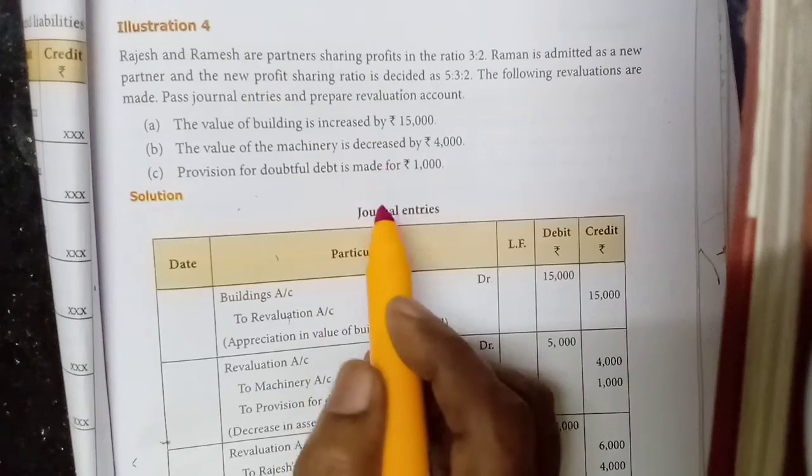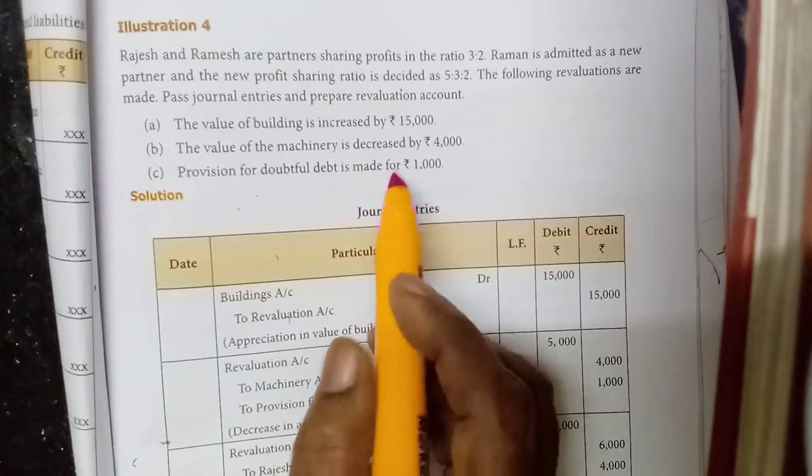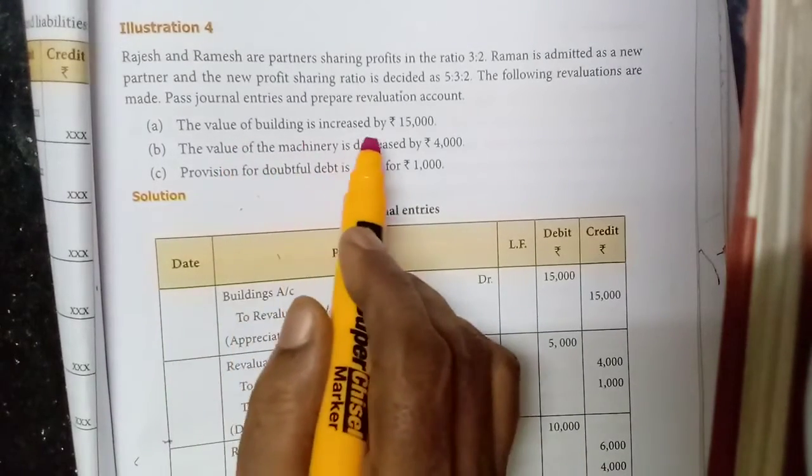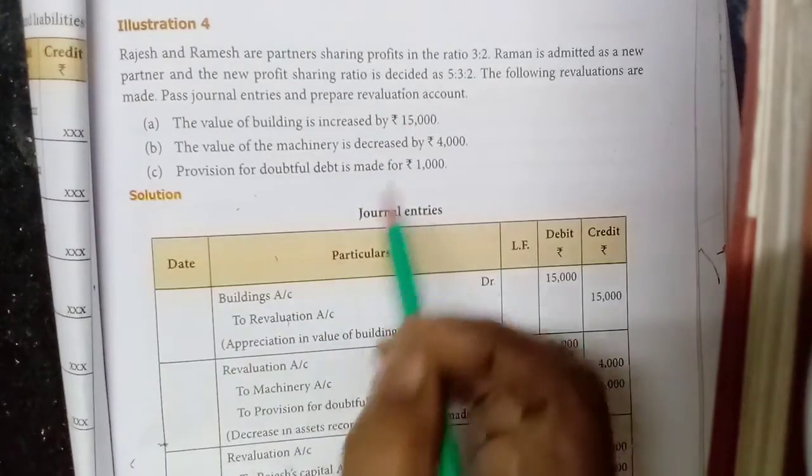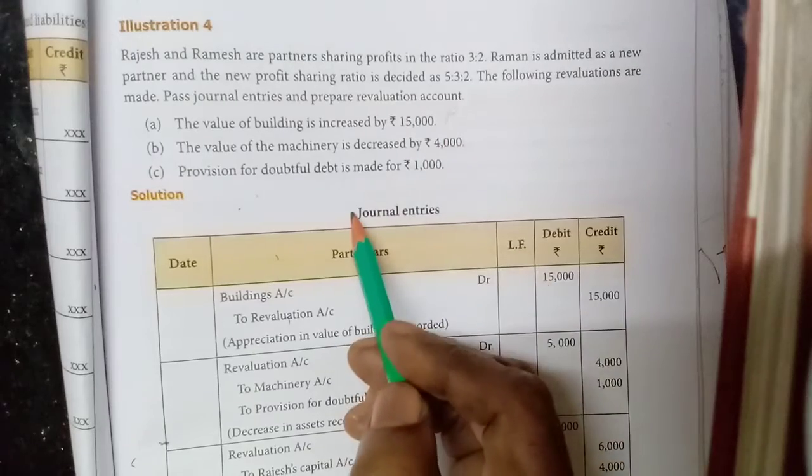Here, what is a profit item and what is a loss item, we have to identify first. The value of building is increased, so it is a profit item. Asset value increased.